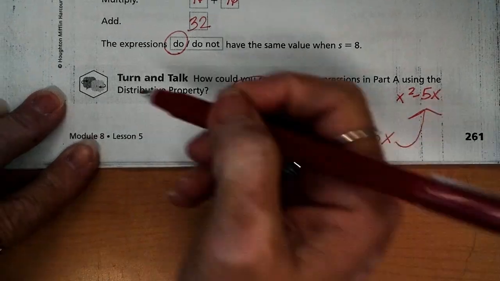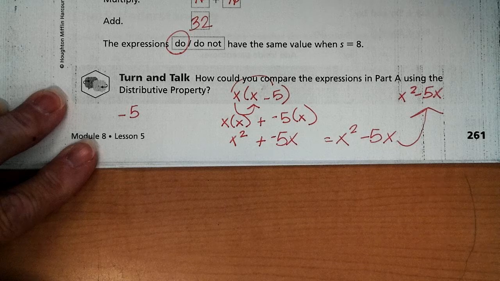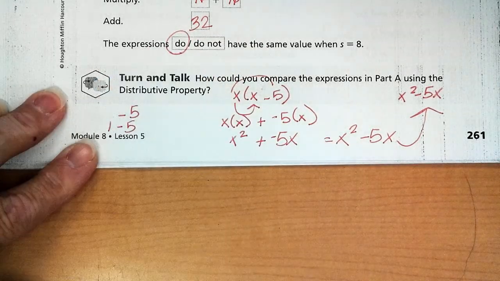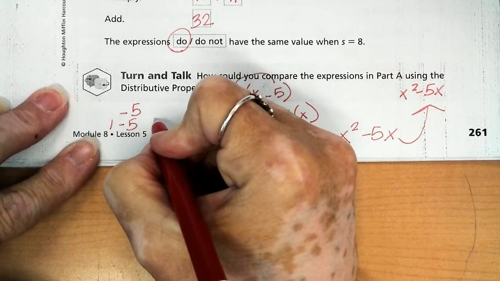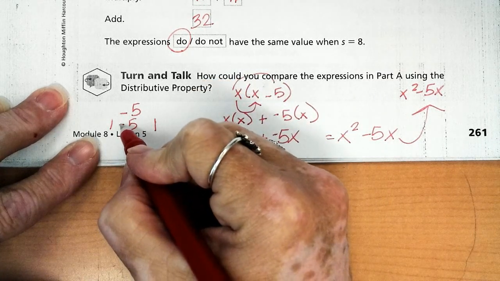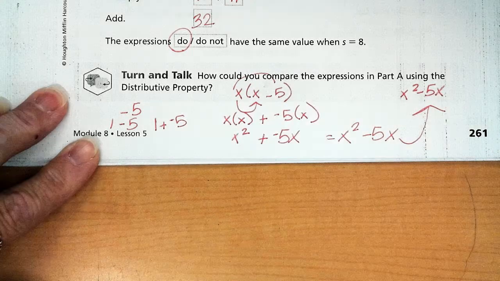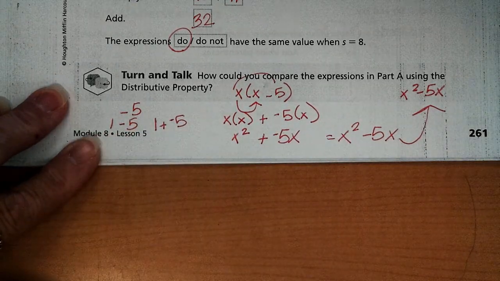Okay? So, if I have something that says negative 5, and if I'm doing, let's say, 1 minus 5, it's still a negative, because even though this is a 7th grade standard, I can change this to addition, and I can change that minus 5 to its opposite, which is negative.